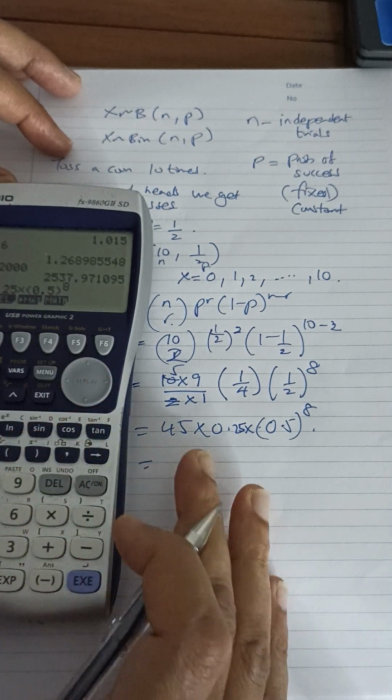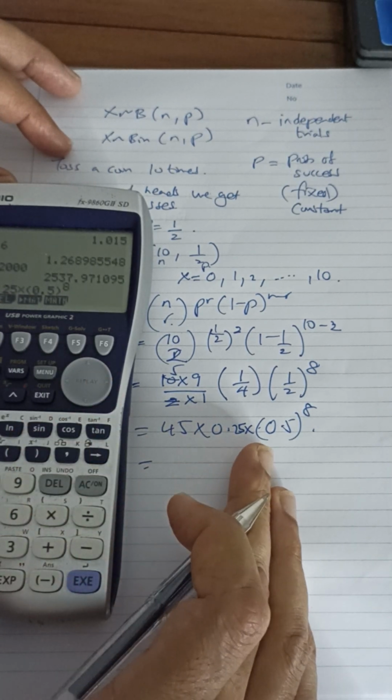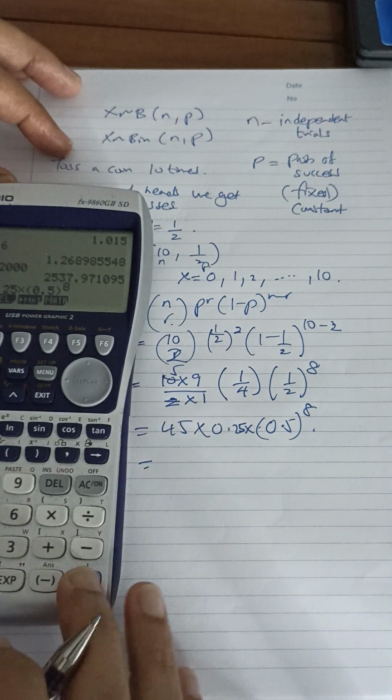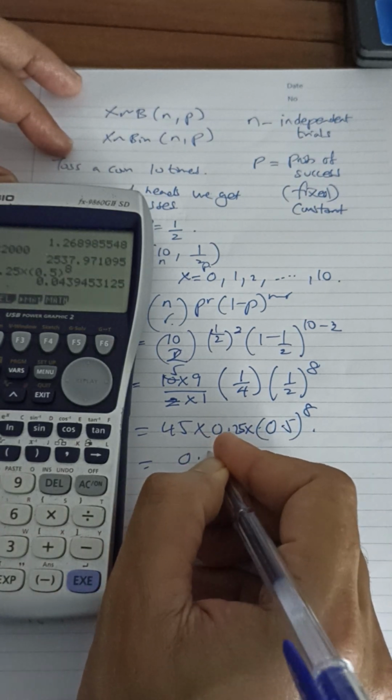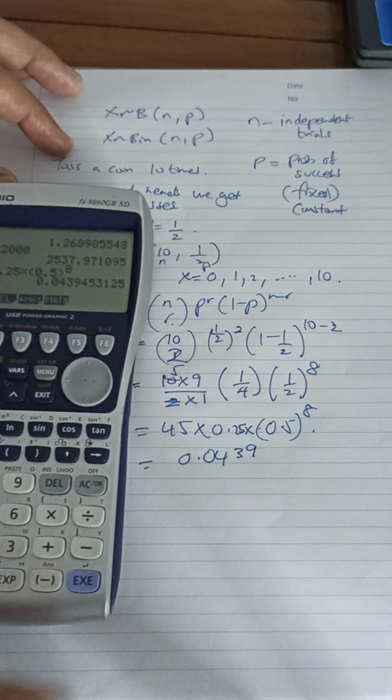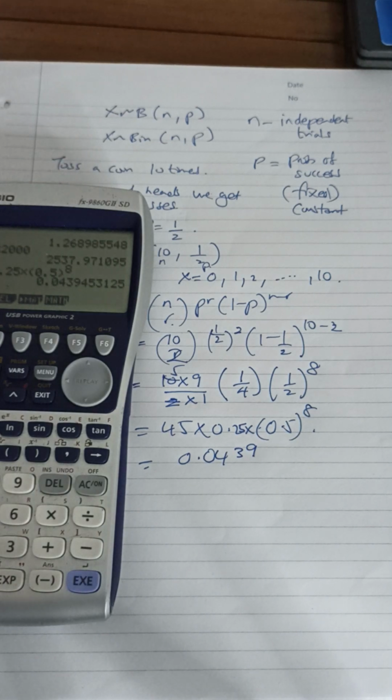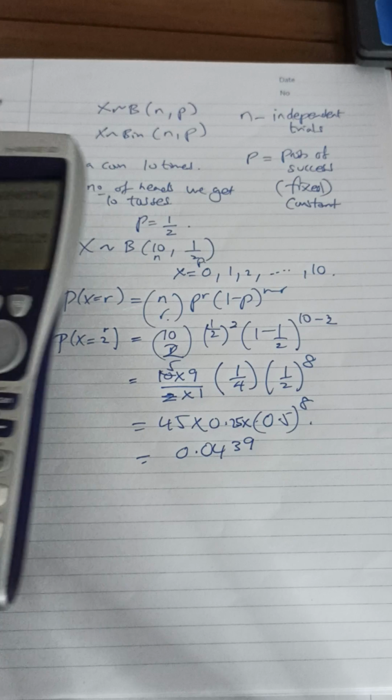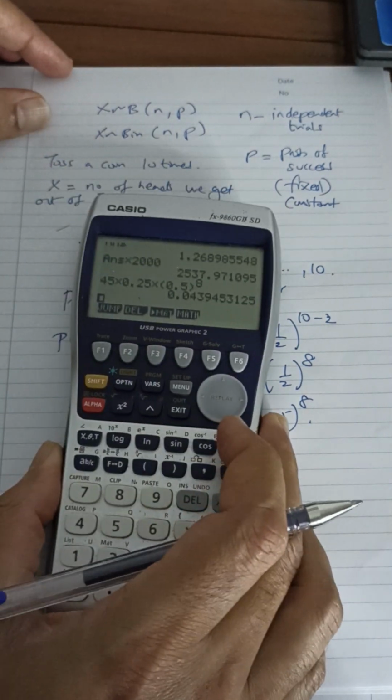All right, just check again whether we've written everything down. So we get 0.0439. Okay, so that's how you work it out if you have to do it manually. Now let's say we make the GDC do it.